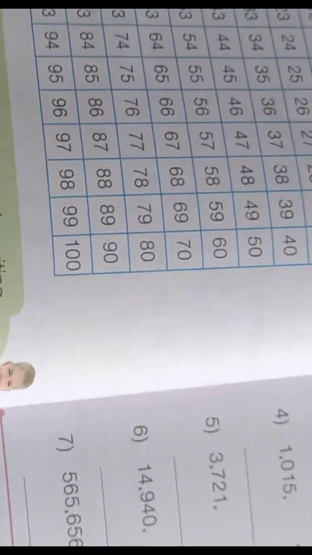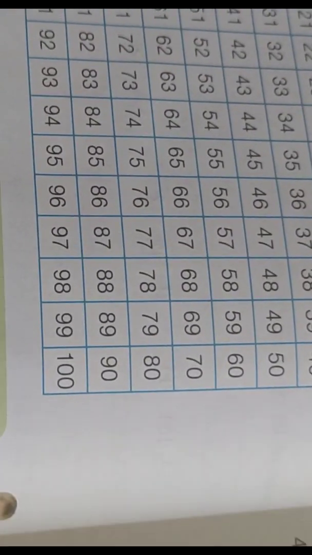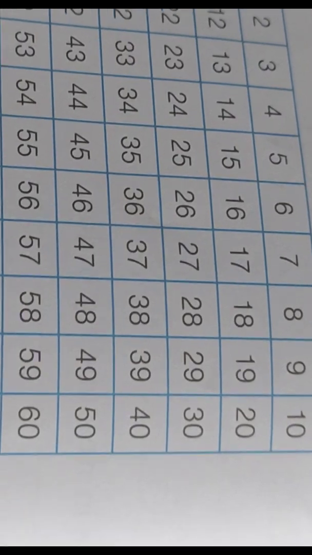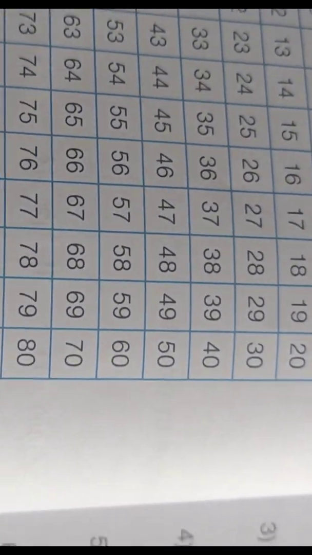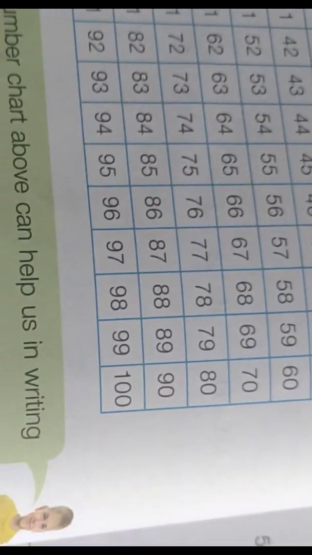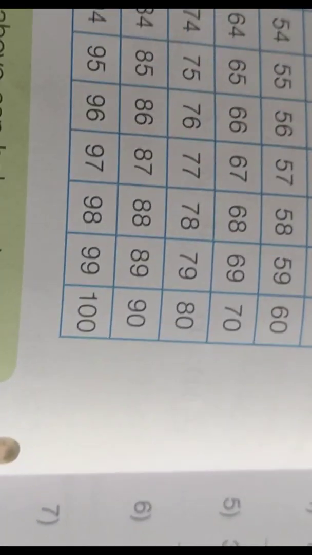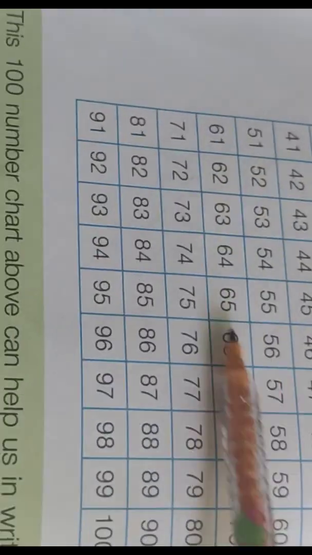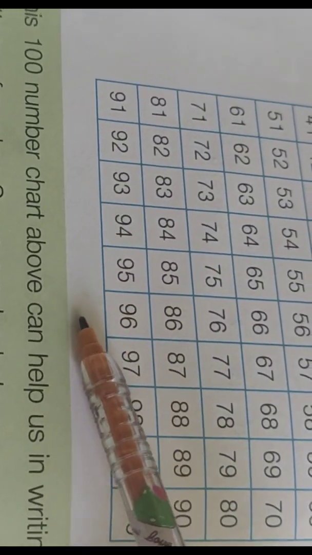So on page 28, 29 and 30, we are dealing with patterns of counting numbers. So when numbers are arranged in order and there is a relationship, that set of numbers has a pattern. Okay? So let's look at page 28. We have numbers from 1 to 100, and they tell us this 100 number chart above can help us in writing patterns of number. See examples below.